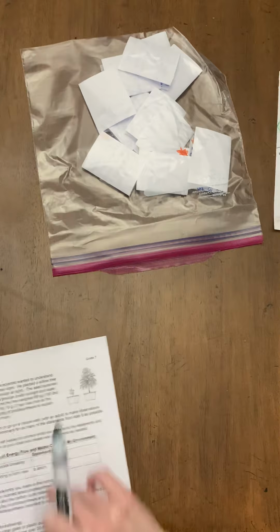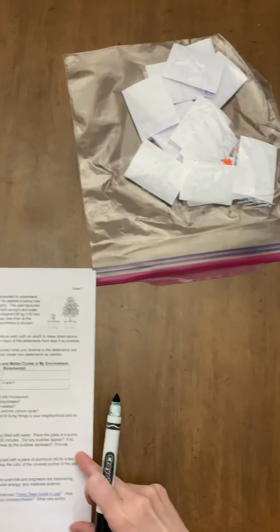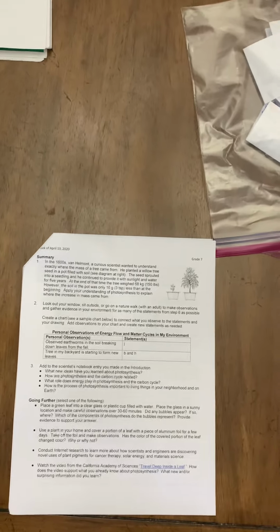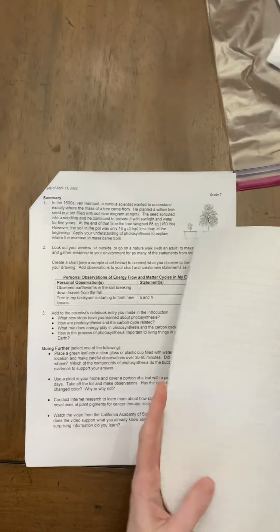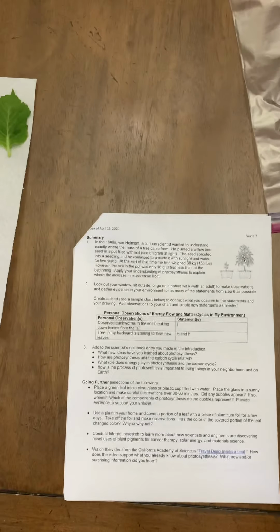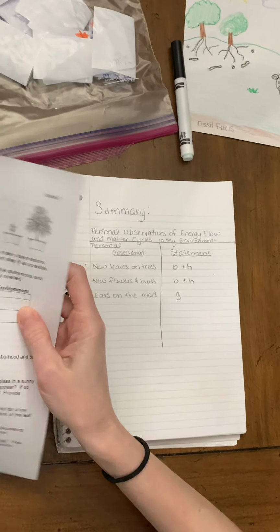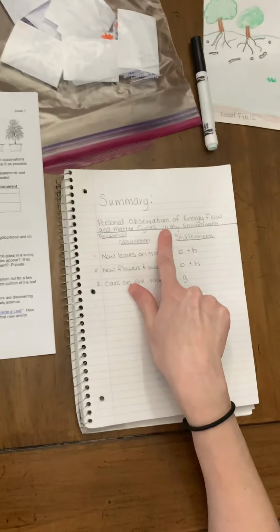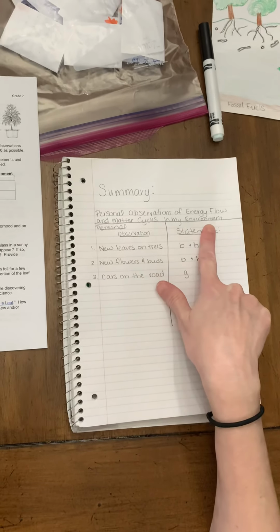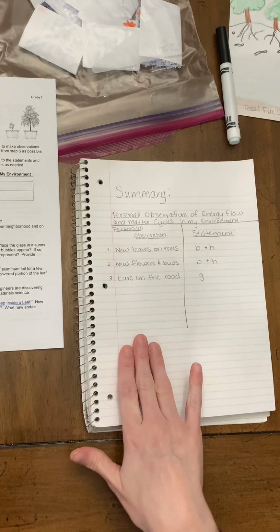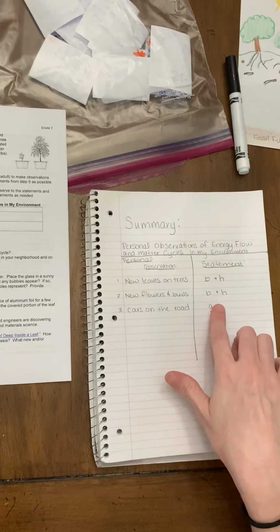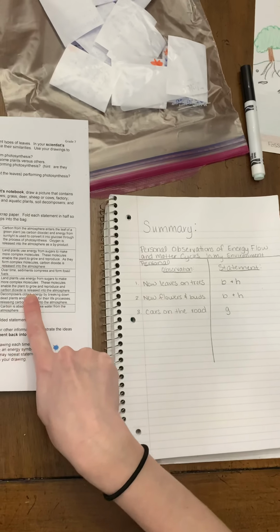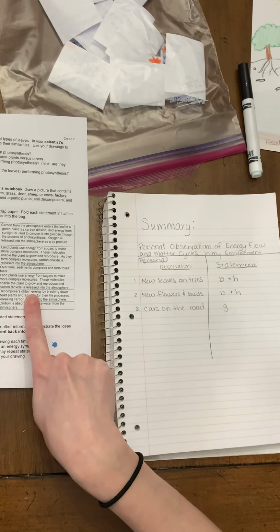Okay, and when you're ready to move on, the last thing, which is in the summary, tells you to go outside and to observe different things that are occurring and to create a chart and make observations of them, okay? So this is my chart right here. It's in my notebook. Again, I labeled it summary. Personal observations of energy flow and matter cycles in my environment. So here are the observations. And then for the statement, I just put the letter of which one of these statements is occurring.